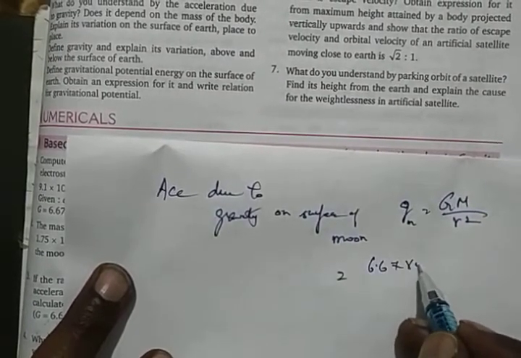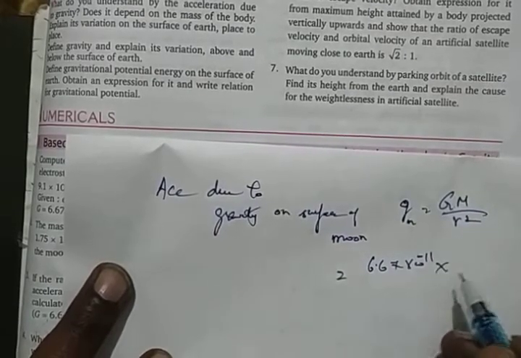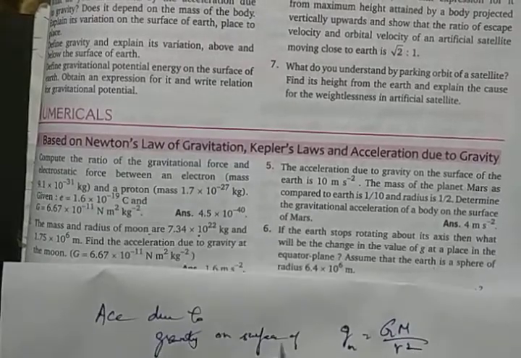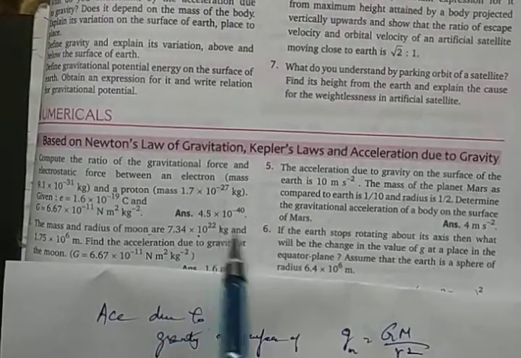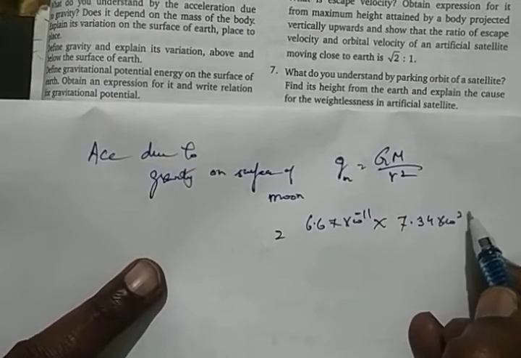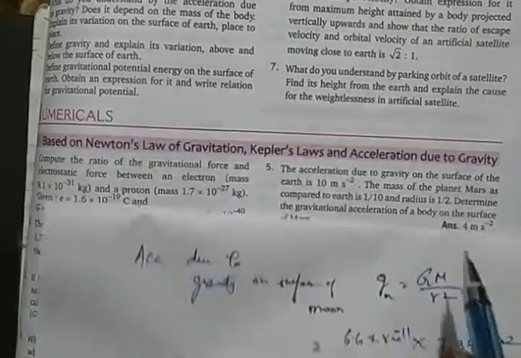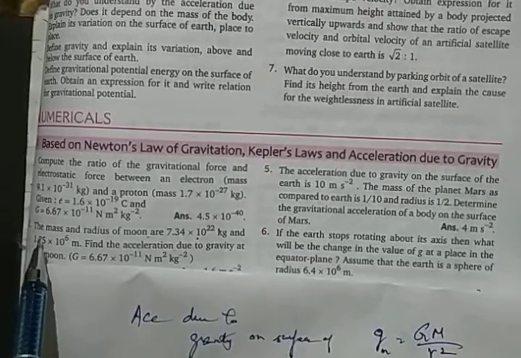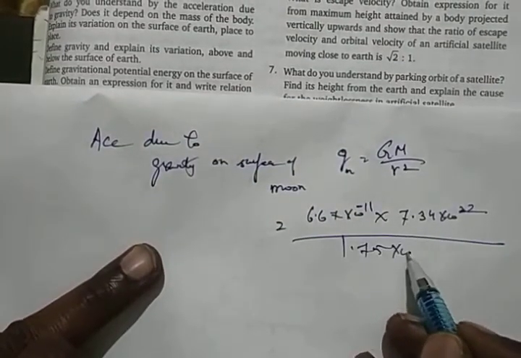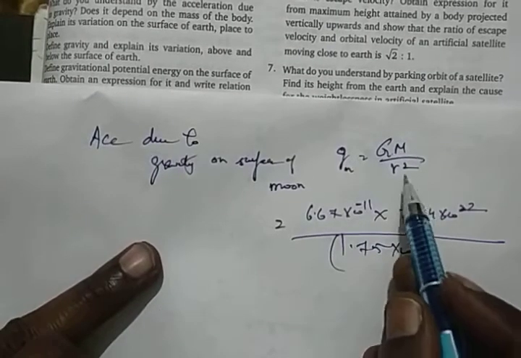G is 6.67 into 10 to the power of minus 11. What is the mass? Mass of the moon is already given there, 7.34 into 10 to the power of 22. And then the distance is already given here, 1.75 into 10 to the power of 6. Now this is already the whole square.